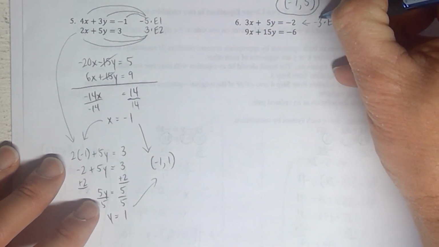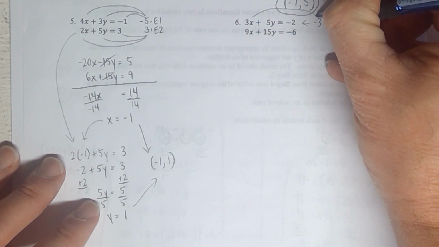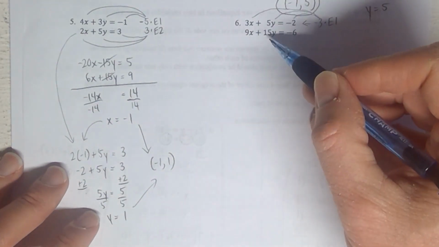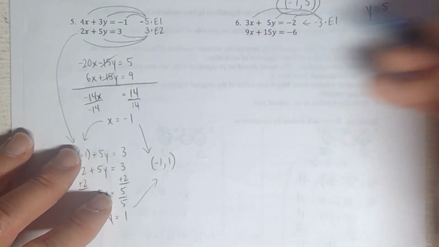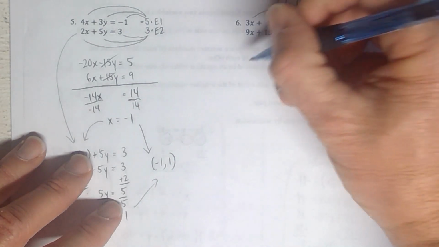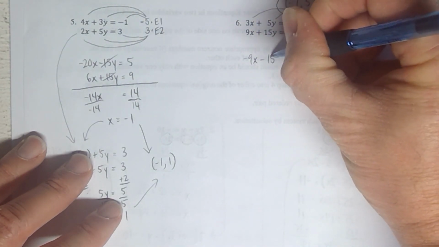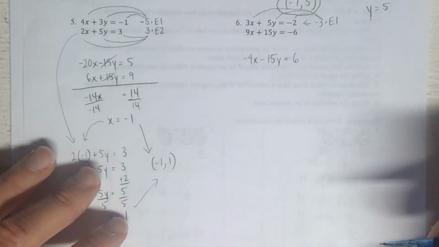And so if I distribute that through here, and by the way, you could have done that same thing if you wanted to eliminate the y's, all right? You could have multiplied, interestingly, by that same number, and that would have given you -15 and 15. Anyway, what do we get here? We get -9x minus 15y is equal to 6.